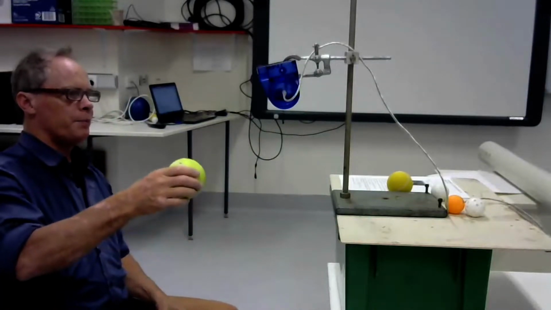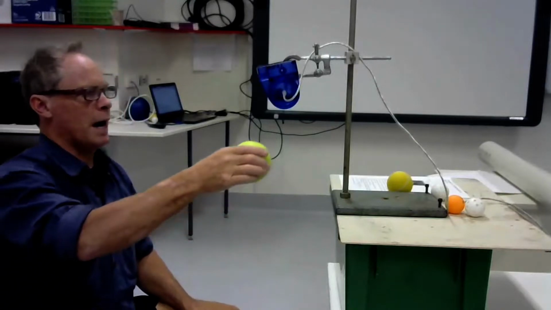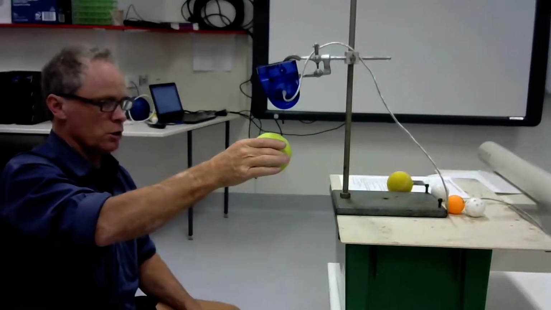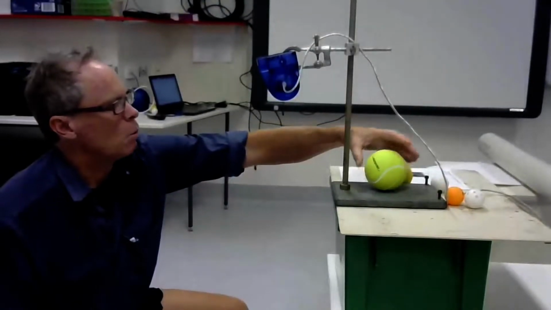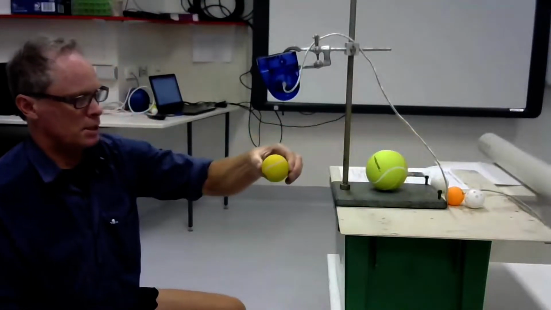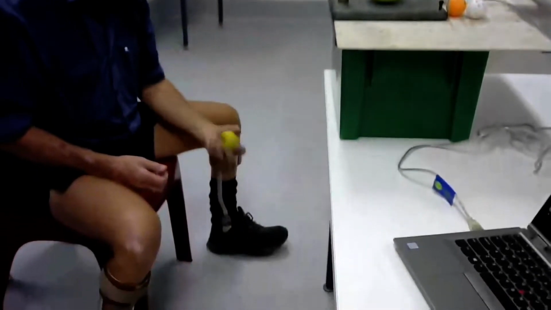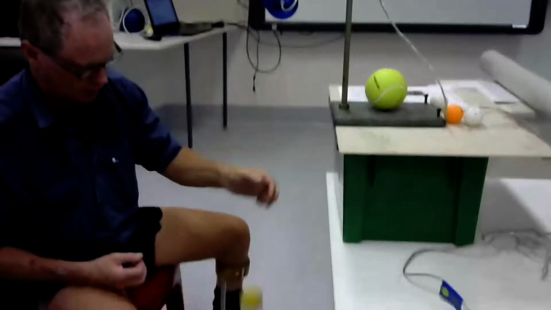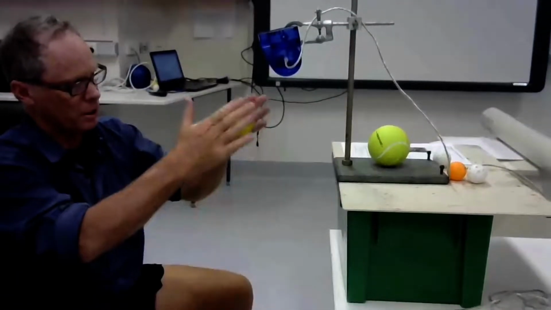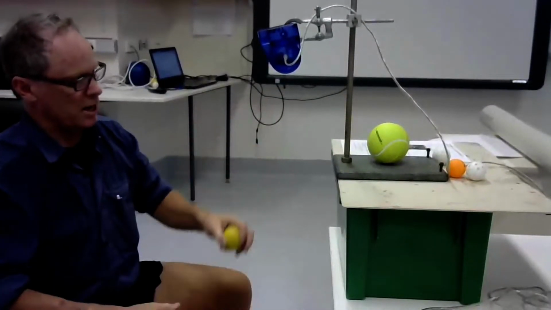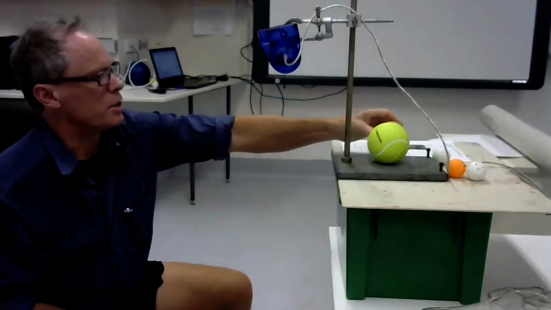Now normally, in the prac, what you'd normally do is just drop it. Unfortunately, what sometimes happens is that it doesn't necessarily bounce vertically, so it comes out of the sensor's range.